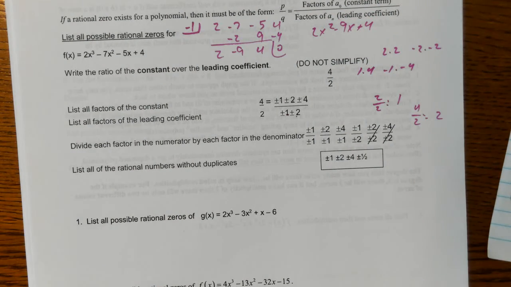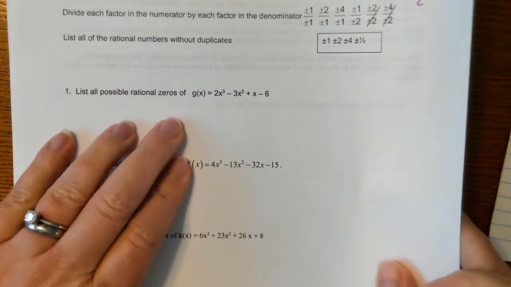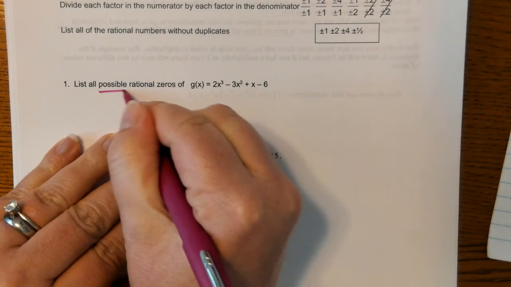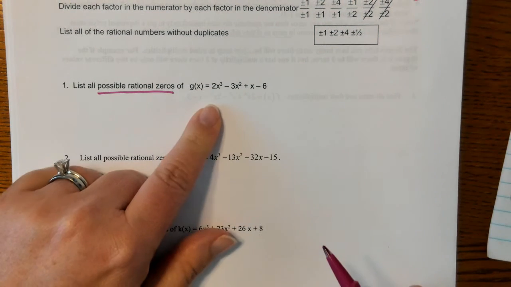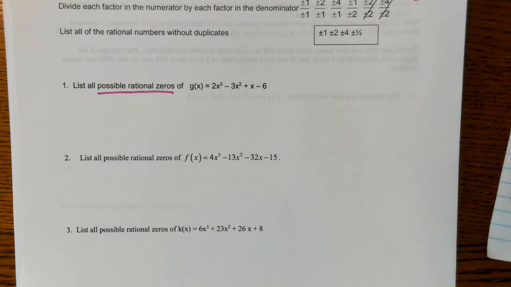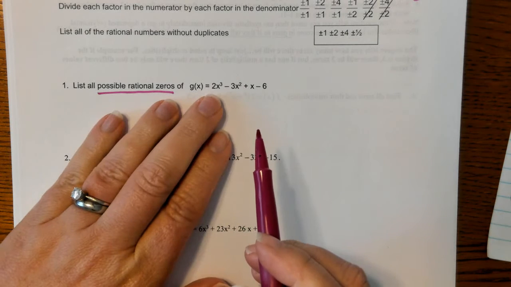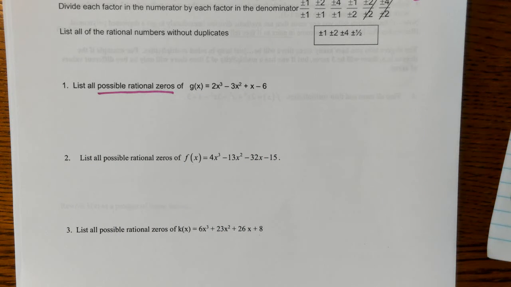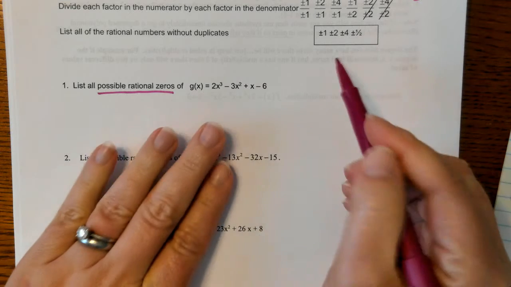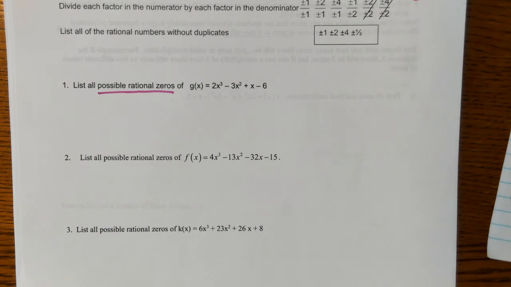Let's practice another one here. Number 1, list all possible rational zeros of this function right here. Okay? Now notice they are not telling me to find the zeros. I don't have to actually figure out where this graph is going to hit the x-axis. I just have to list my possibilities of rational numbers. Remember, rational numbers are fractions.